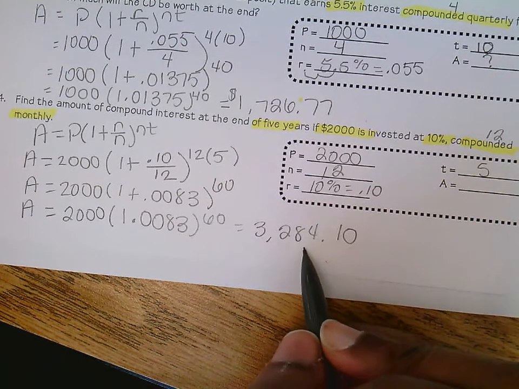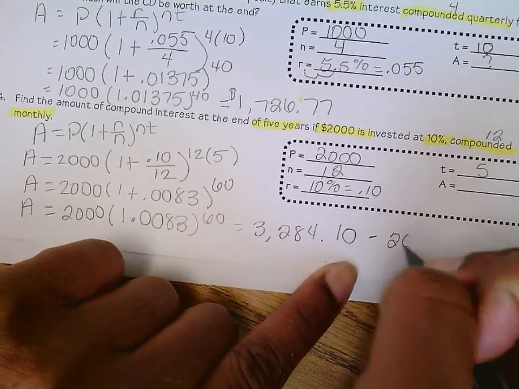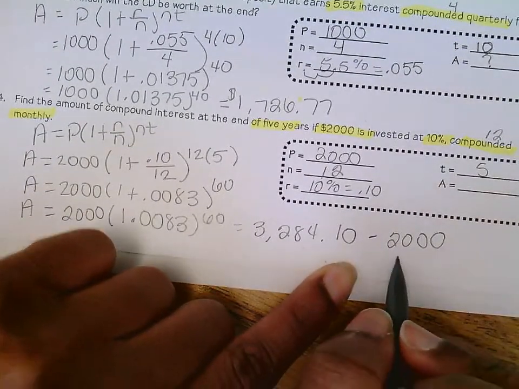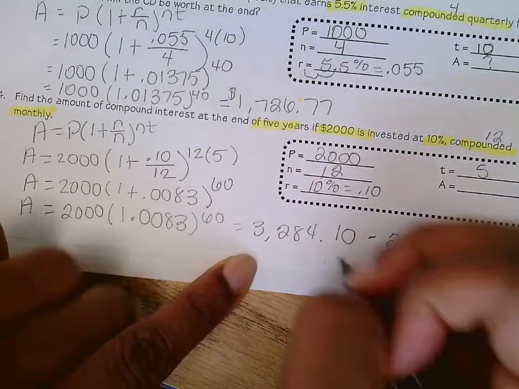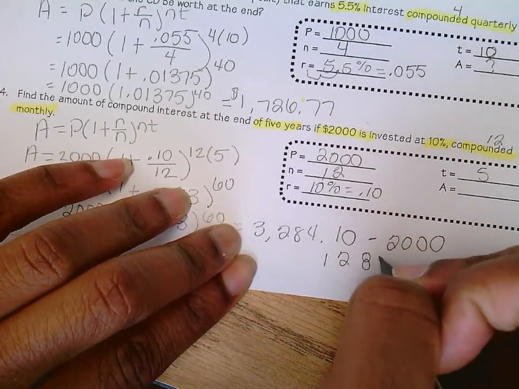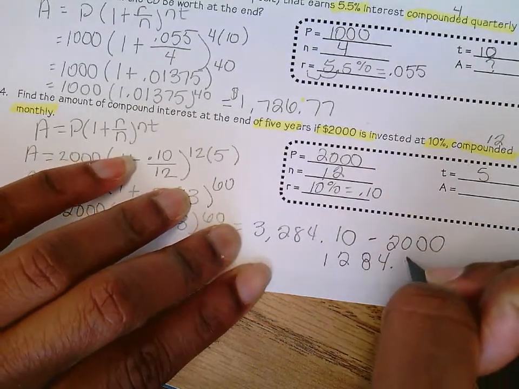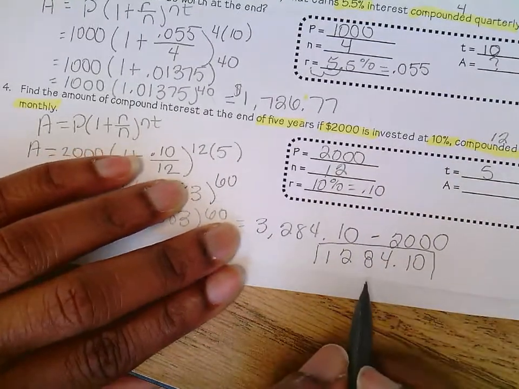If this is the amount that you have after 5 years, what you're going to do now is subtract the 2,000 from it. Because if you look, the compound interest would be this minus the 2,000, which would give you 1284.10 approximately. Okay, and it really depends on how you round it.